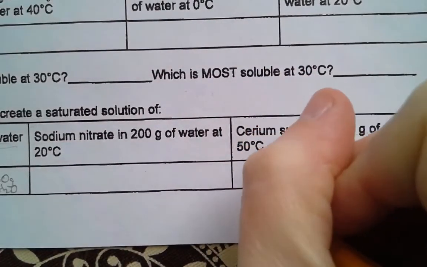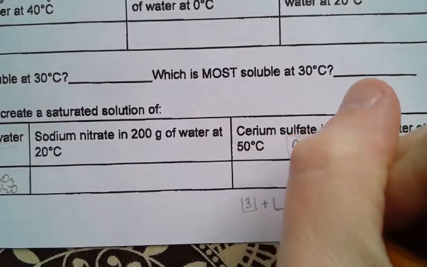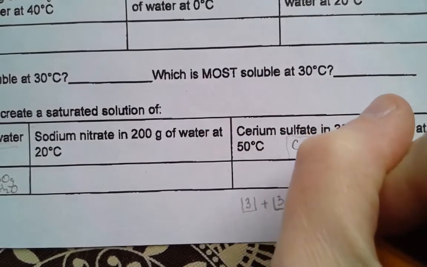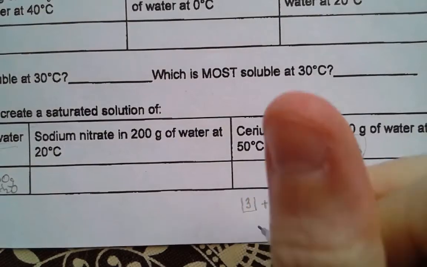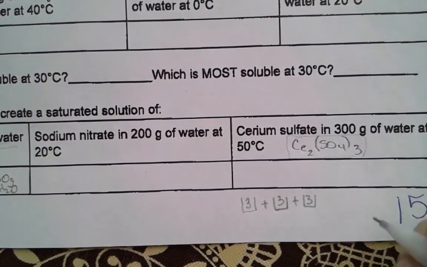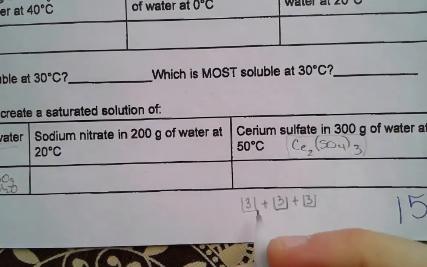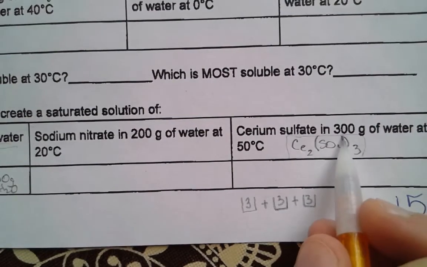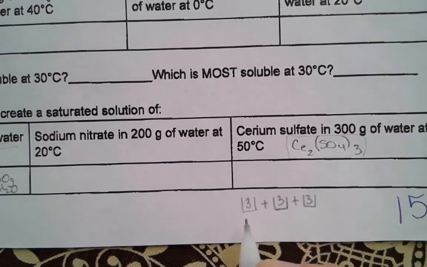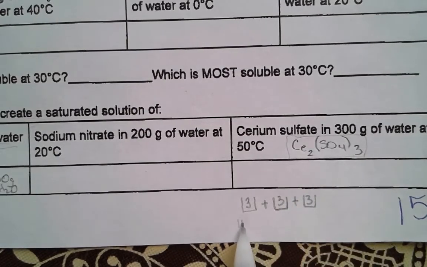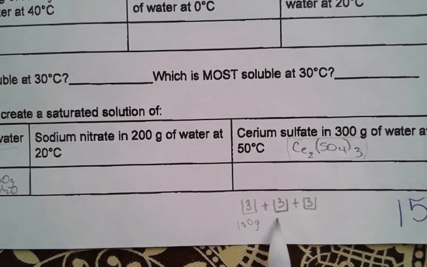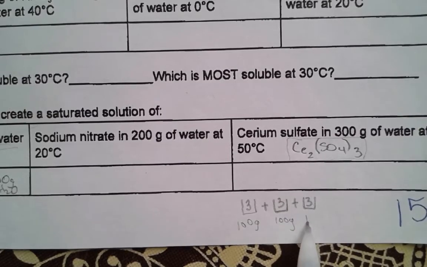Exactly. Oh, okay, that makes sense. Yeah, it just clicks sometimes. Perfect. Yeah, instead of just 100 grams of water, now you have 300 grams of water. So it's kind of like having 3 100-gram cups.